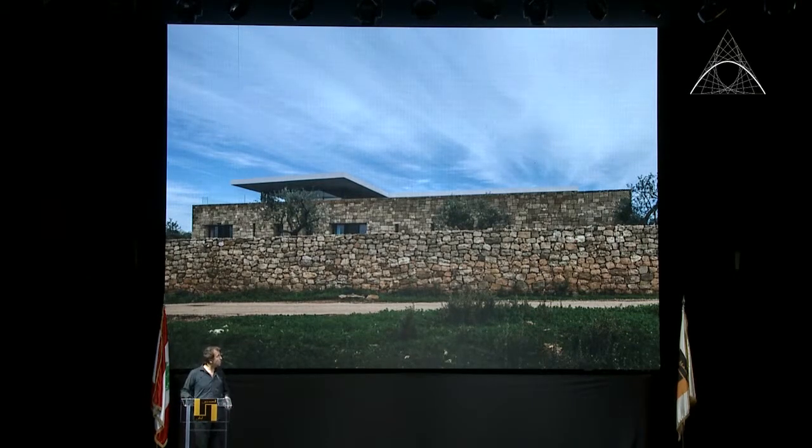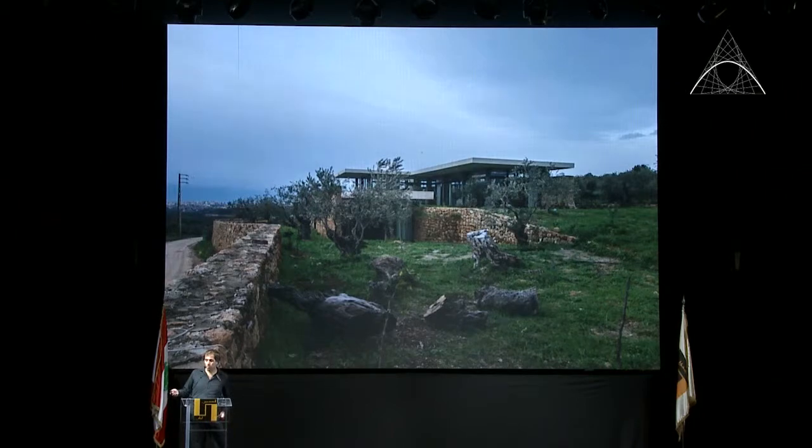So from the street, the house looks like a series of walls that fade into the ground, inscribing it in its topography and giving it proximity from the road, privacy from the road.